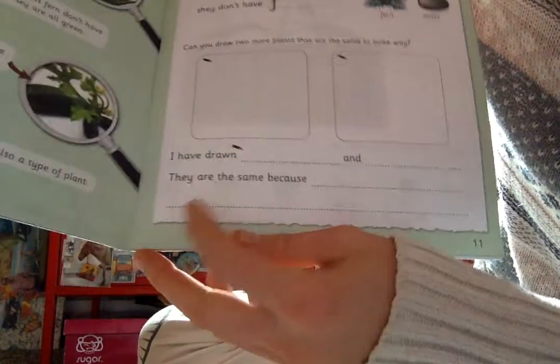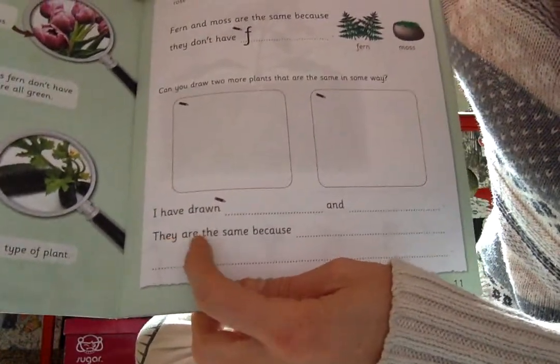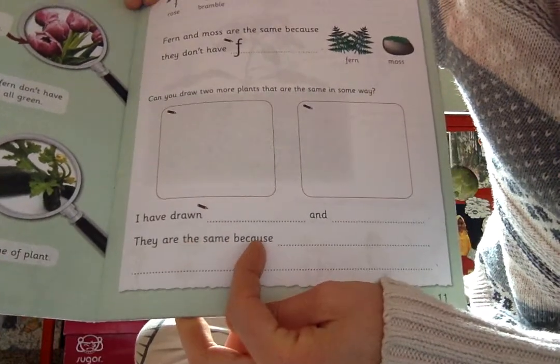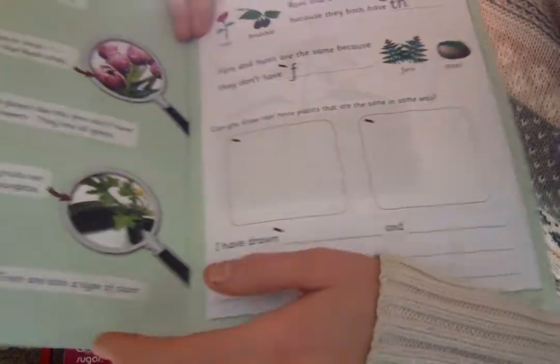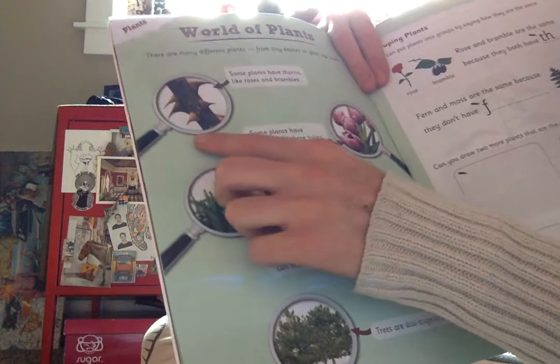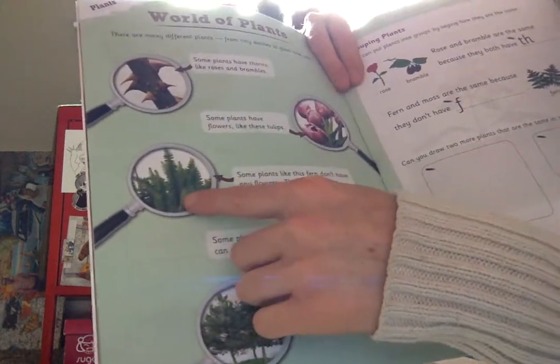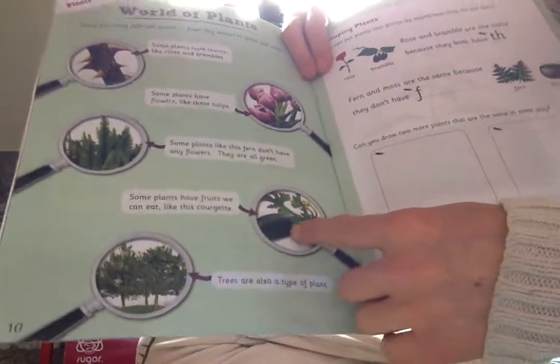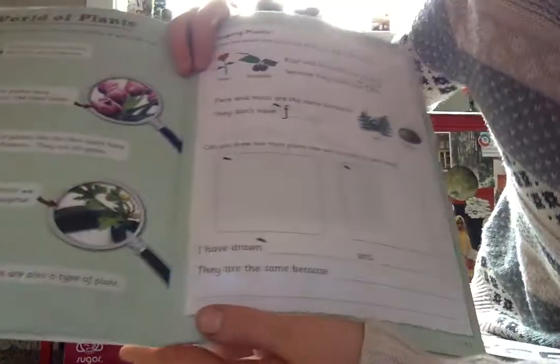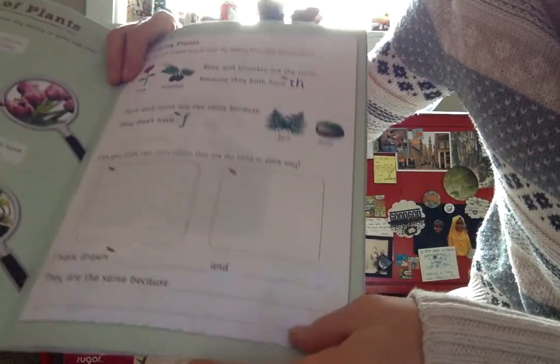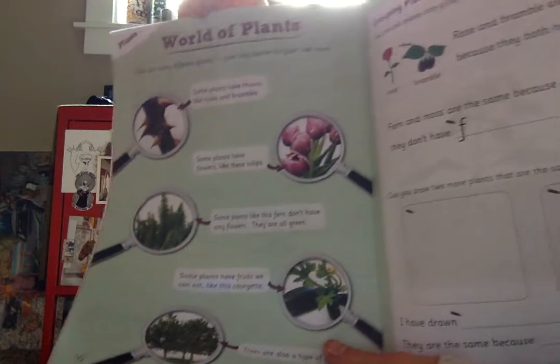So you can choose, right? They are the same because, right? What makes them the same? Is it that they both have thorns, they don't have flowers, maybe that they both have fruits, okay? So that's lesson World of Plants.